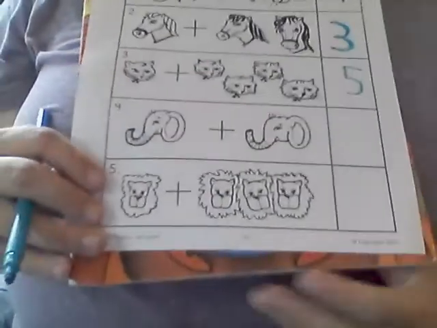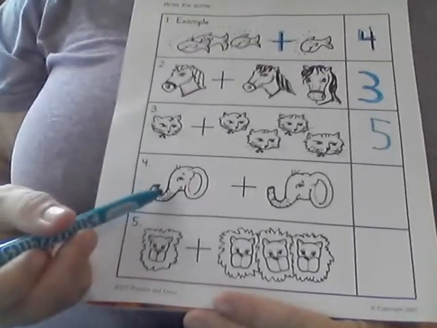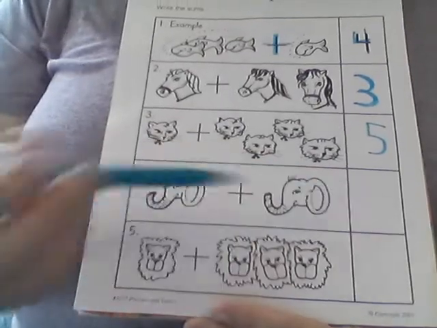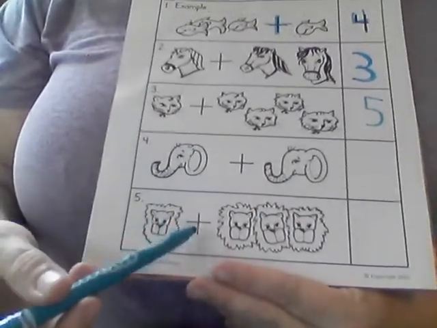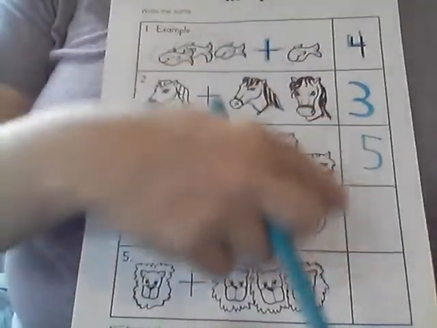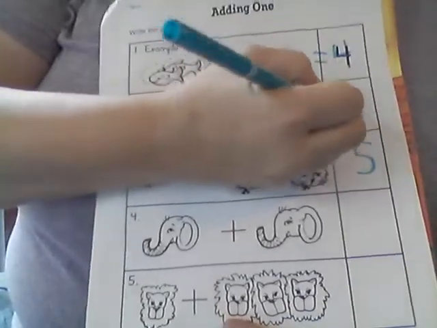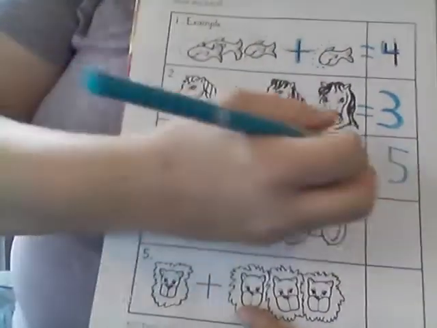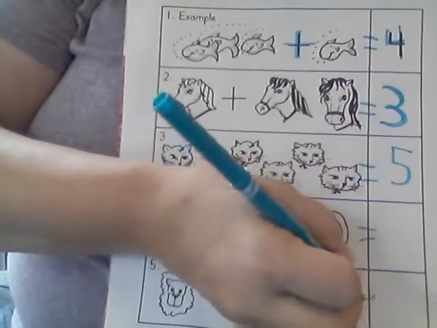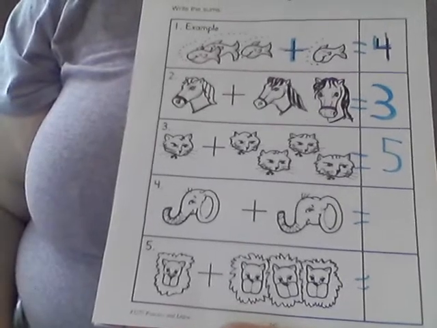Okay, now the next 2 I want you to try on your own. So we have 1 elephant plus 1 elephant equals what? You're going to put your total over here. Then we have 1 lion plus 3 lions, and you're going to put your total over here. This line is where we would normally have our equal sign. The equal sign is just 2 lines. Okay, I want you to try those 2 problems and write the number.